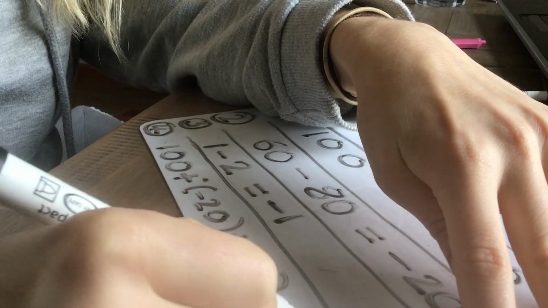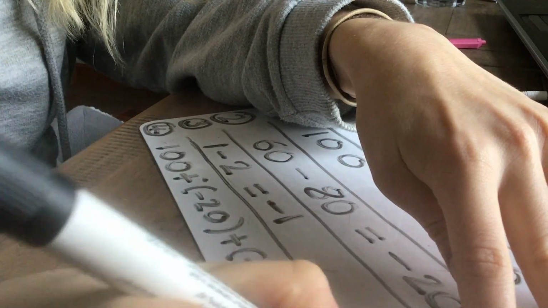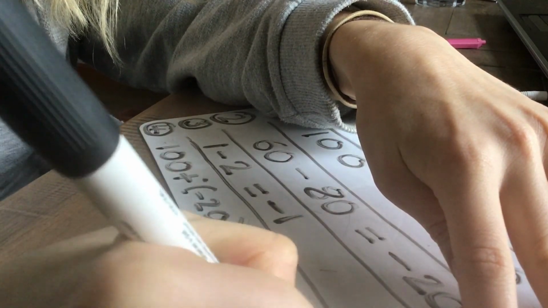Oh, it won't let me write it. 79. Believe it or not, that says 79 there.